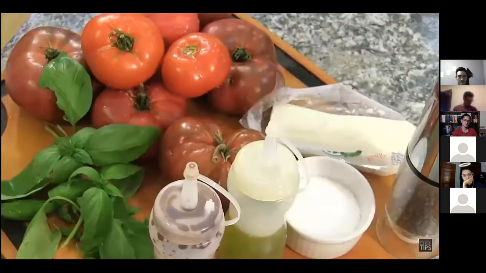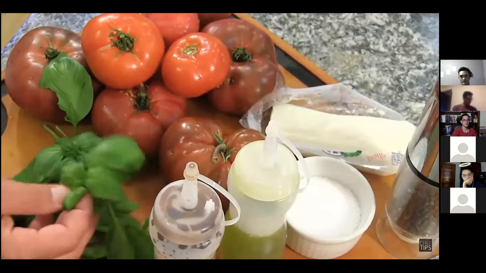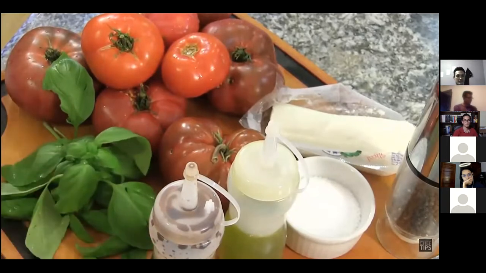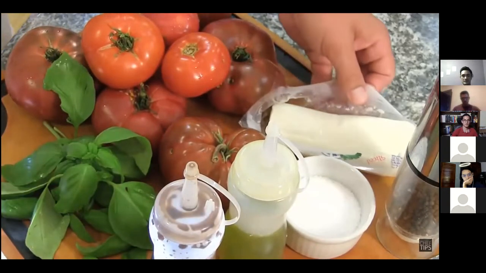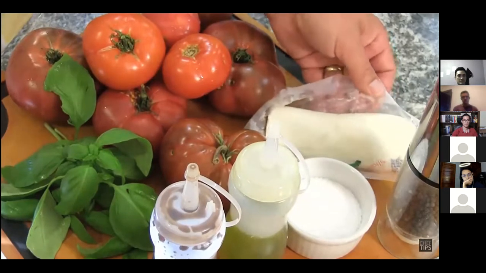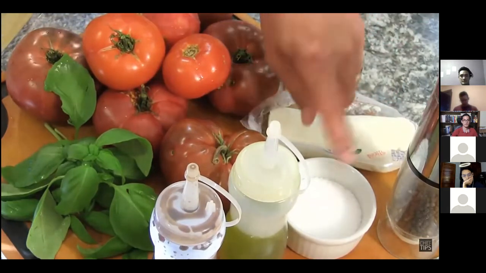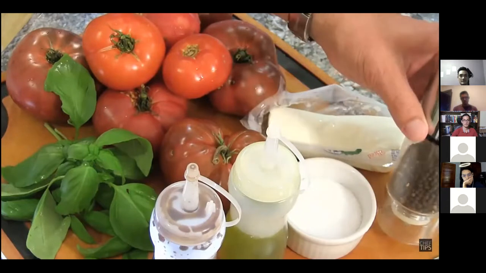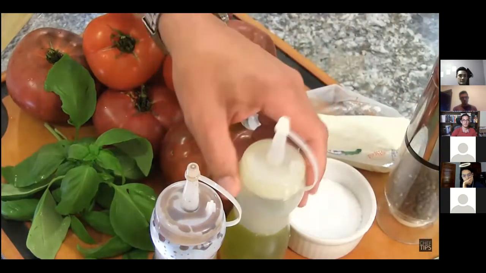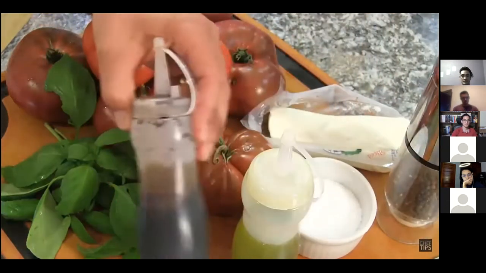For this simple salad, all you're gonna need is some fresh basil leaves. I got these from my father-in-law's garden. Buffalo mozzarella, if you can find it, or fresh mozzarella, which is packed in its water. Some kosher salt, fresh cracked pepper, extra virgin olive oil, and then a nice balsamic reduction.